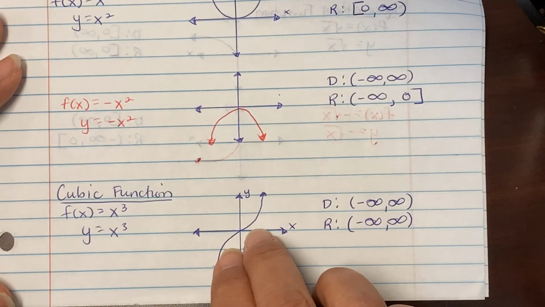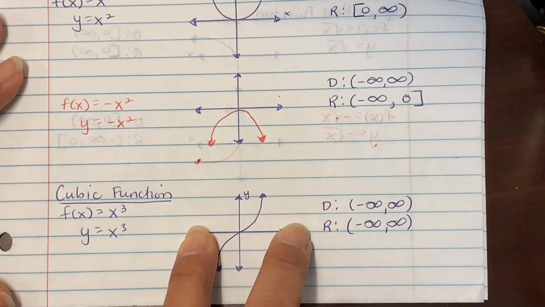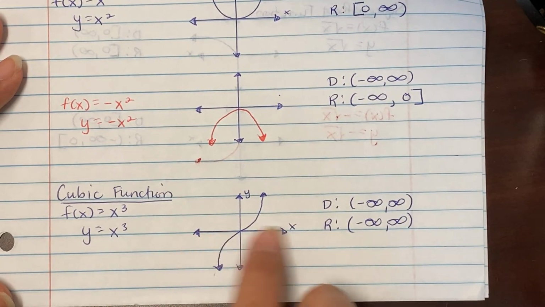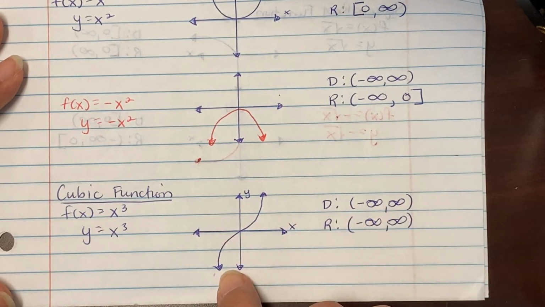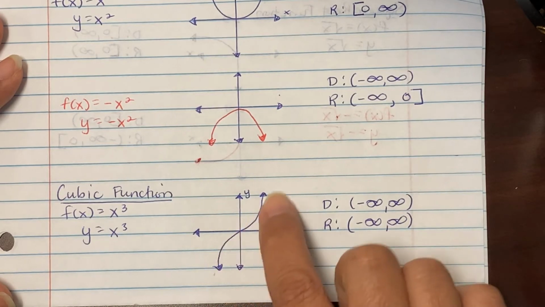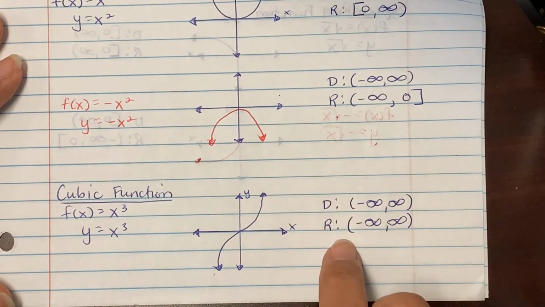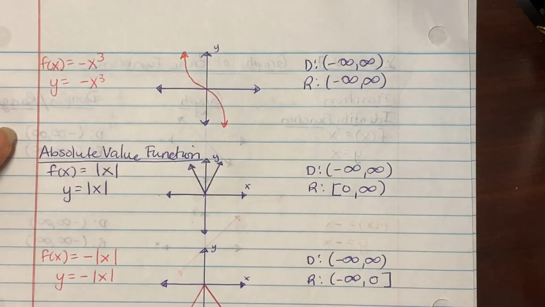So if I were to stretch my graph and make it parallel to the x-axis, the x's are going to negative and positive infinity. When we look at our y's, the y arrow is pointing down to negative infinity and up to positive infinity. So your domain and range are both negative and positive infinity.